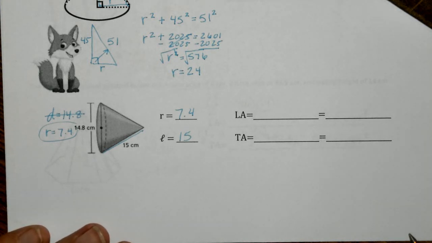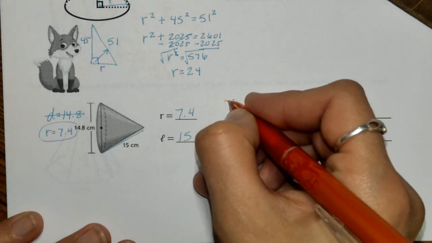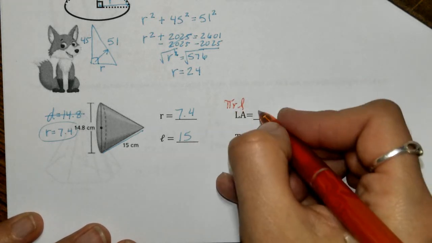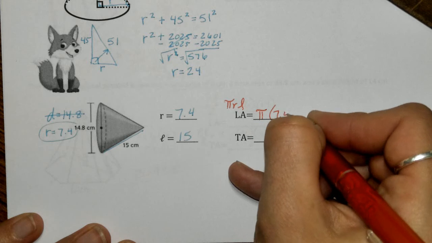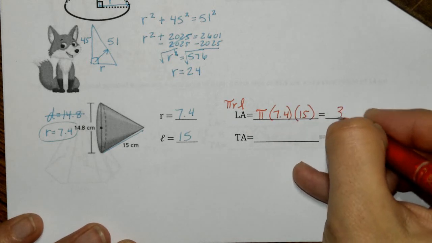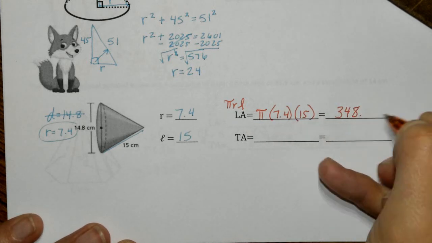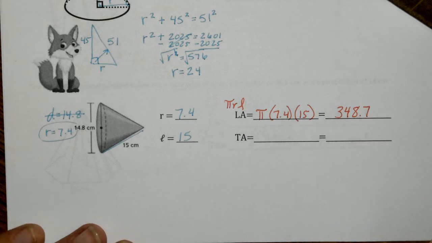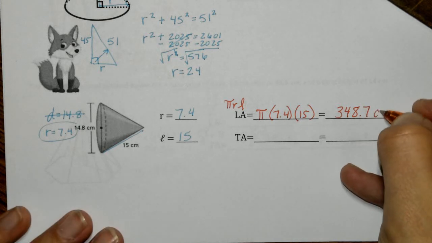I'm going to go very quickly in hopes that you paused it and tried it on your own. All right? Lateral, pi times radius times slant height. So we have pi times 7.4 times slant height of 15. We're going to get, you should have gotten, hopefully, again, my calculations are right, 348.7 centimeters squared.